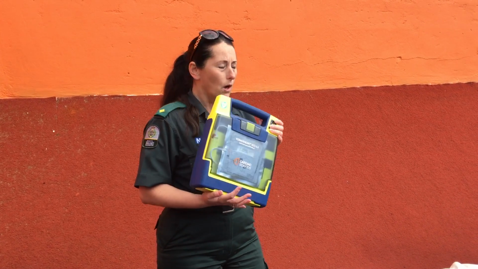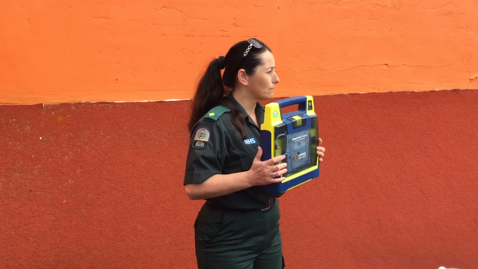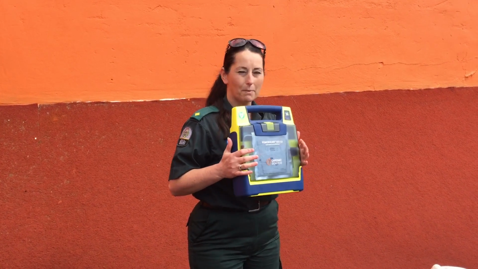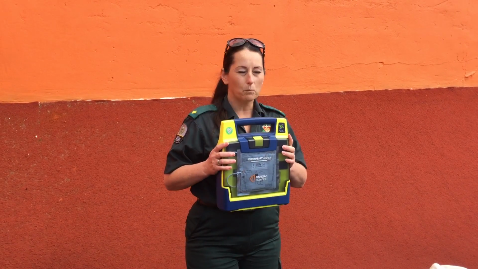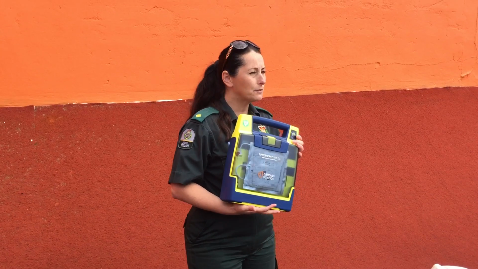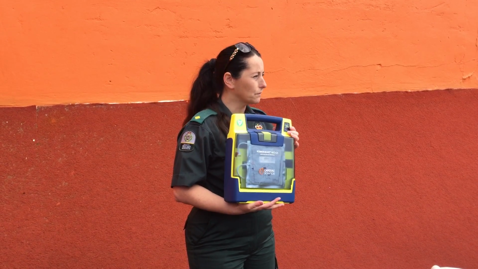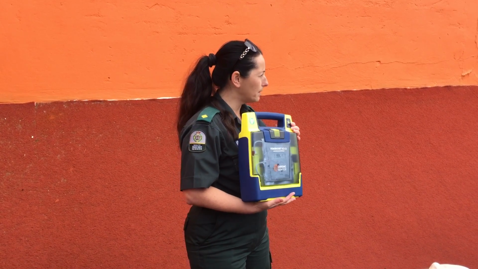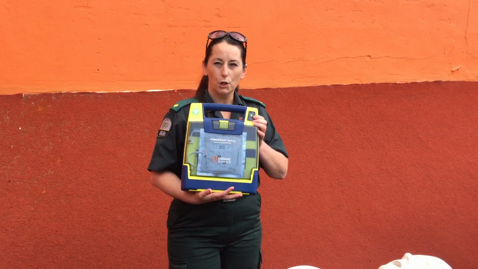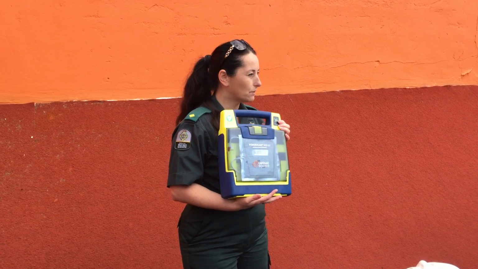Now, has anyone ever seen these around? I know they've got them all throughout Portishead. Yeah, they've got them outside Boots. The way that works is that it is in a locked cabinet, a green locked cabinet. If our ambulance service receives a call and you are within a 200-metre radius of any public access defib, you will be given the code to get the defibrillator out.